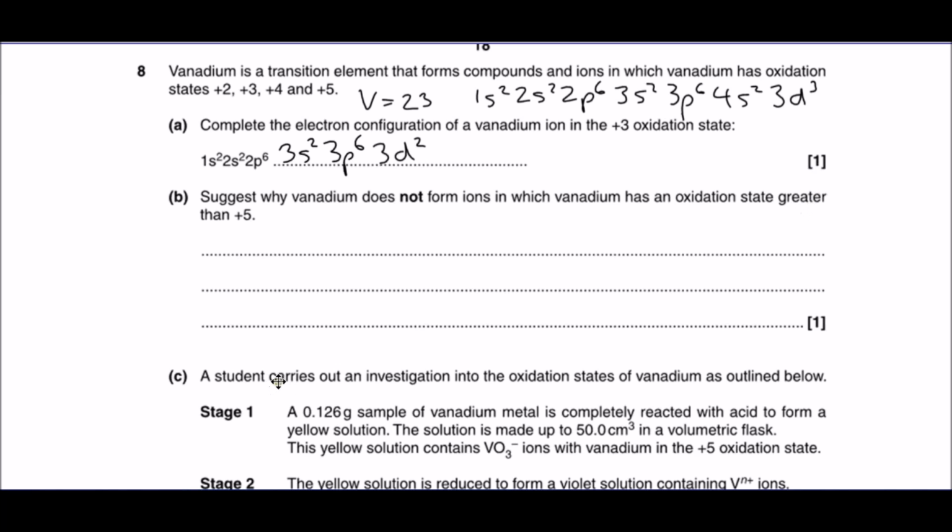Next it says, suggest why vanadium does not form ions in which the vanadium has an oxidation state greater than +5. So if you think about the kind of outer or valence electrons, they are these ones. So all we're going to say here is there are only 5 electrons in the 4s and 3d orbitals.